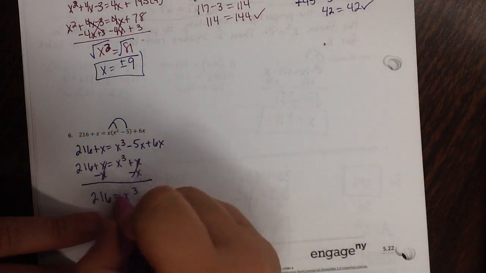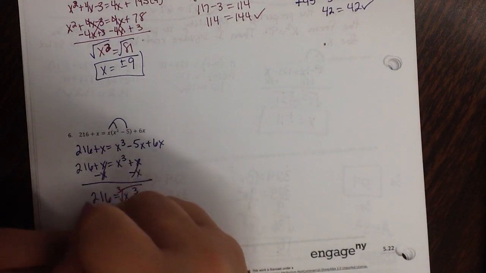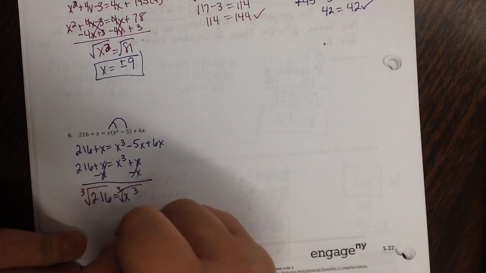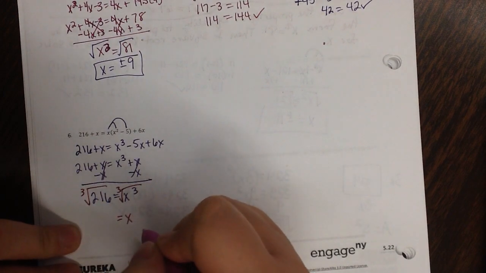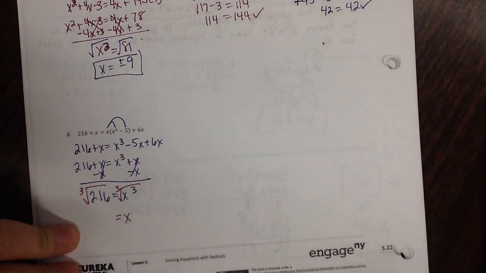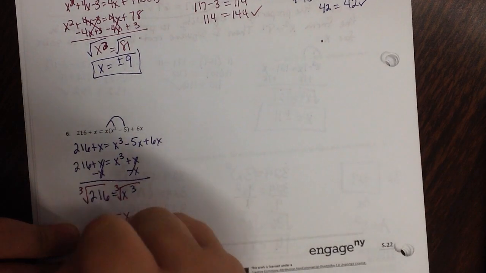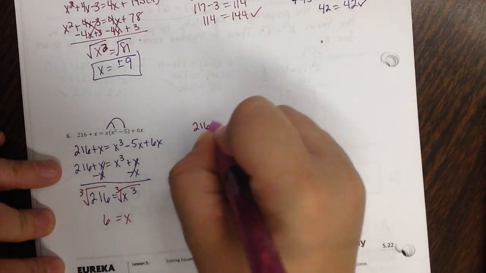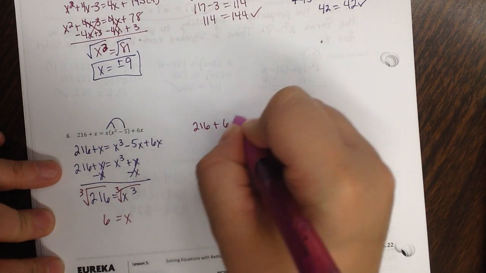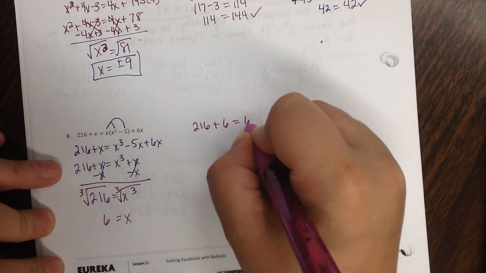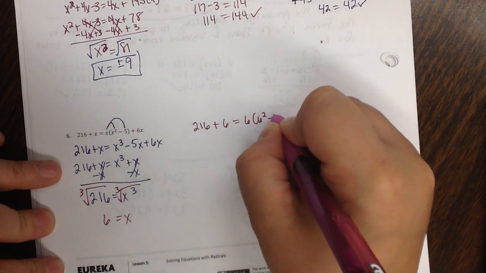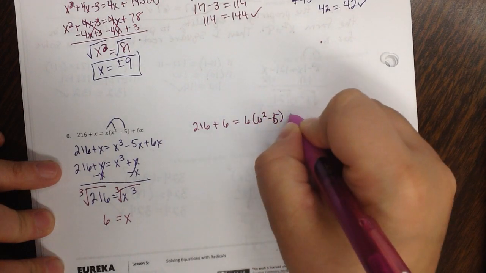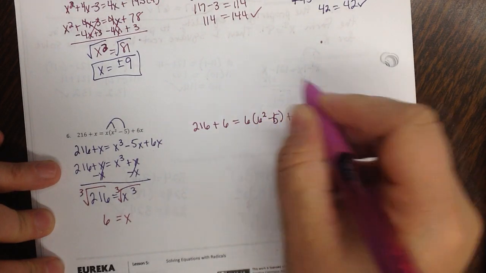This is a cube, so I'm going to cube root it. So I get x equals 6. And then we're going to check our answer. So 216 plus 6 equals 6 times 6 squared minus 5 plus 6 times 6.